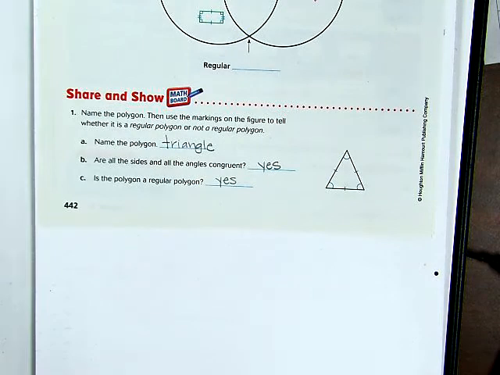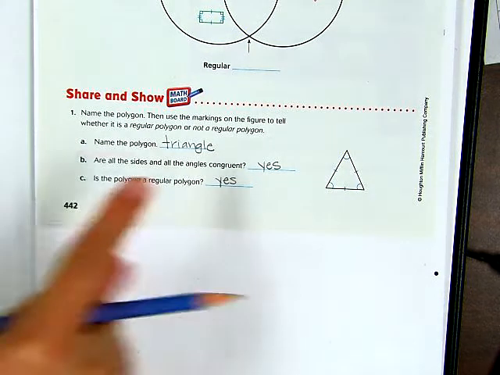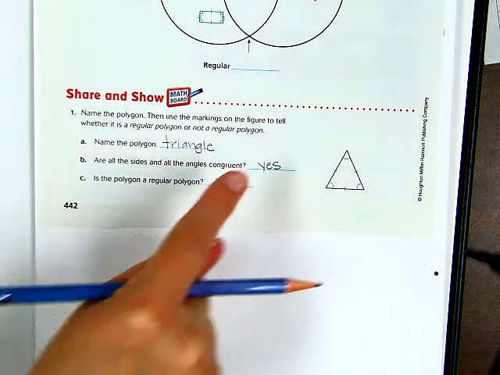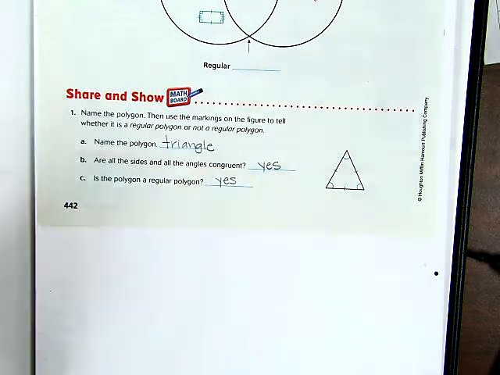So we just classified and identified this triangle. We identified it by calling it a triangle versus a quadrilateral or a hexagon, octagon, whatever we want to call it. And then we are able to classify it by saying the angles and the sides are all equal, along with saying it's a regular polygon.